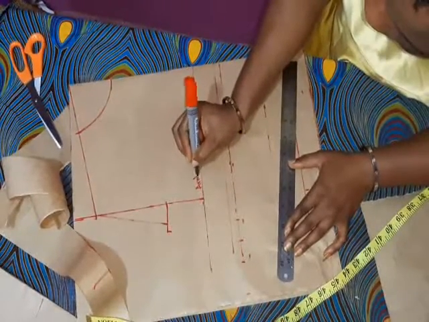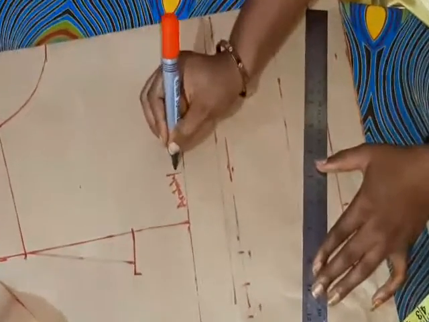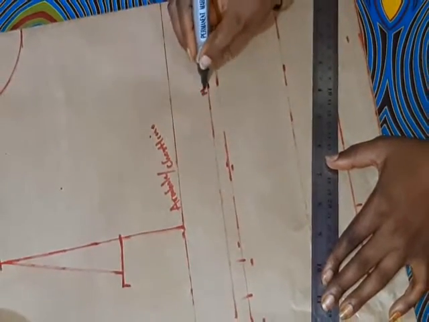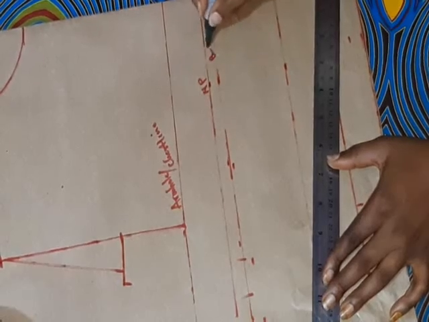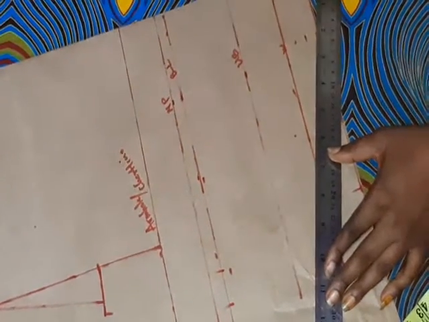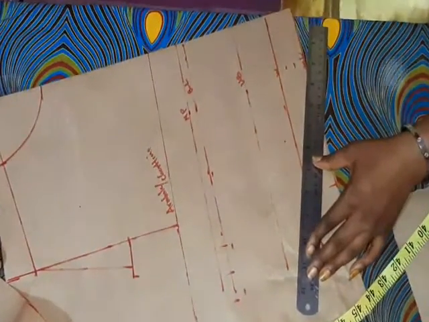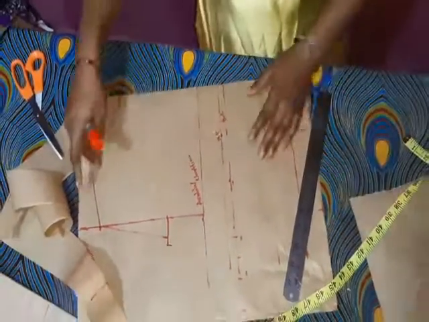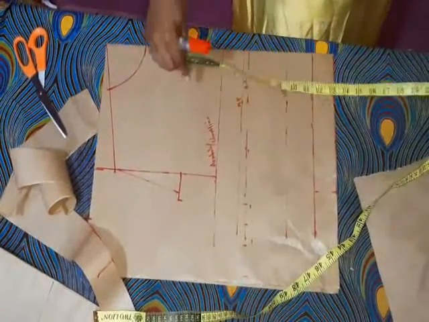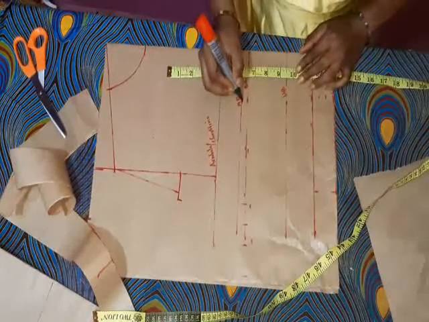Your armhole line slash chest line, your nipple point, your bust line, your under bust, and your waist. Here is also your waist, plus your sewing allowance around the upside. So this is it. We have taken our nipple point here.